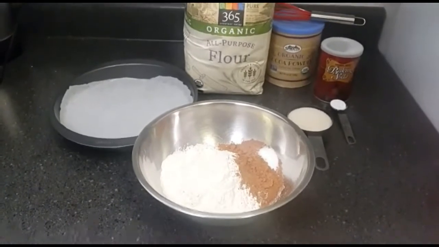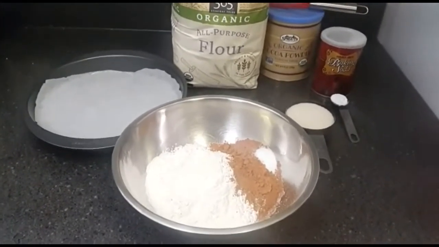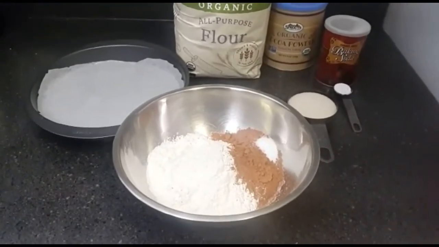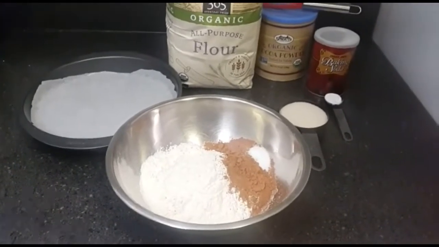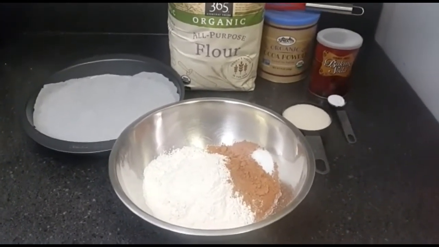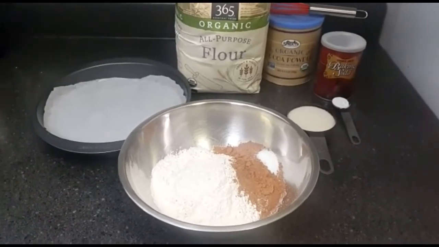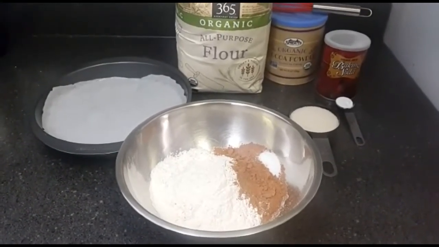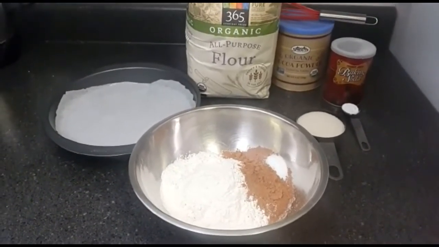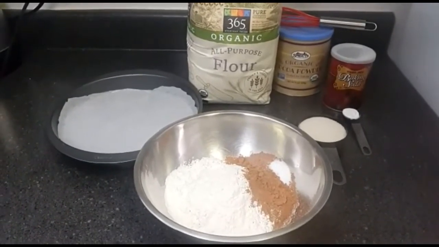So let's get started with the ingredients. These are the dry ingredients I have right here. I have 1.5 cups of flour, 3 tablespoons of cocoa powder, 1 teaspoon of salt, half a cup of sugar, 1 teaspoon of baking soda. And as always, all the ingredients will be available in the description box below.